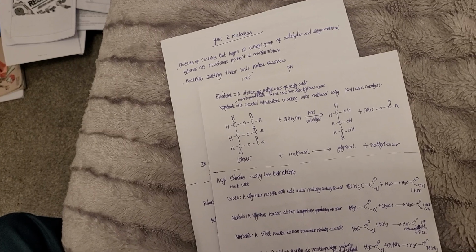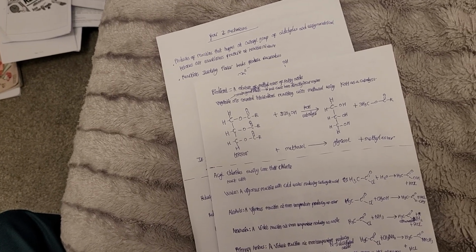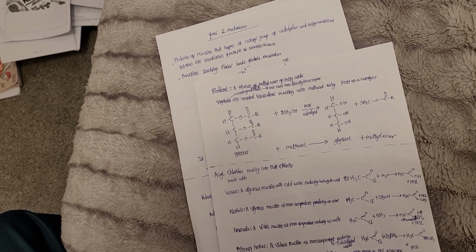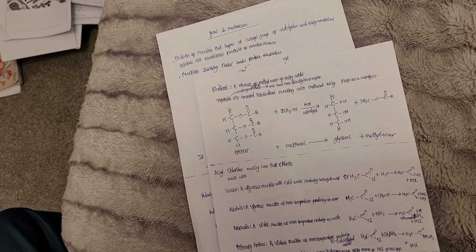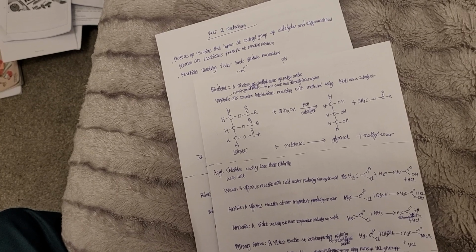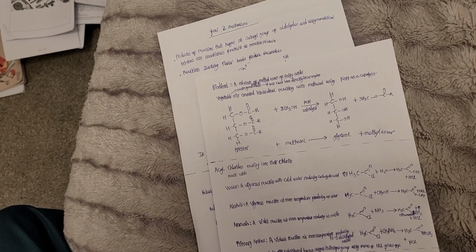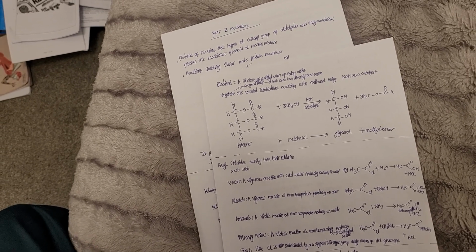Biodiesel is a mixture of methyl esters of fatty acids. Vegetable oils make very good vehicle fuels. However, they can't be burned directly in car engines. Therefore, they're converted into biodiesel by reacting with methanol using potassium hydroxide as catalyst.